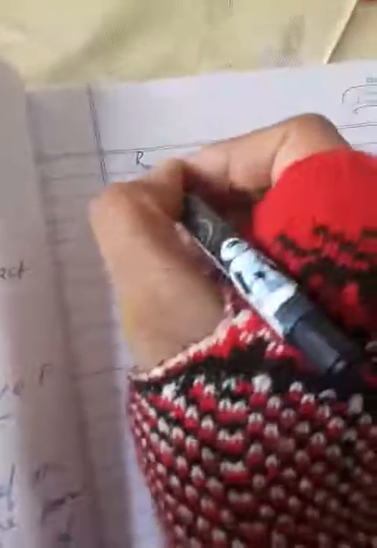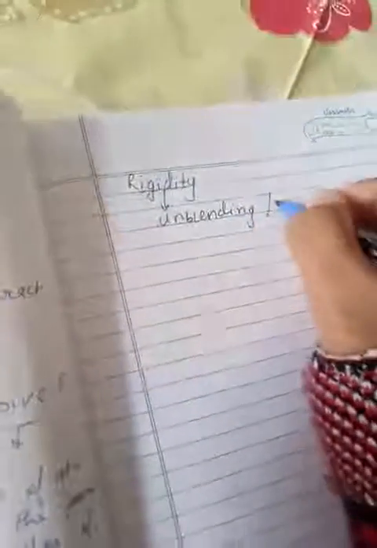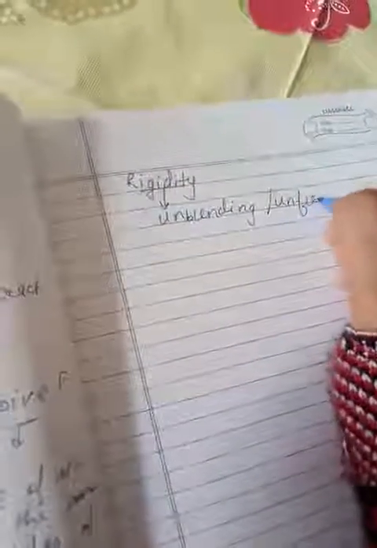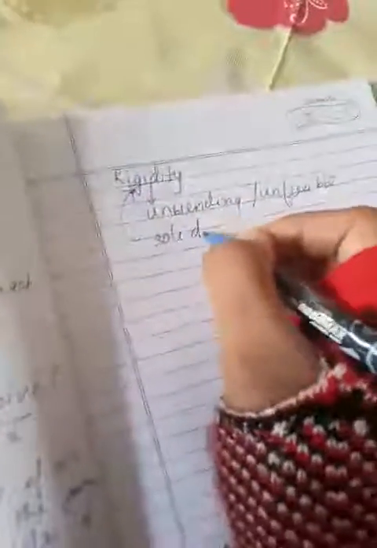Now the next topic comes: what is rigidity? Rigidity means unbending or inflexible. Mainly, or basically, solids are rigid.